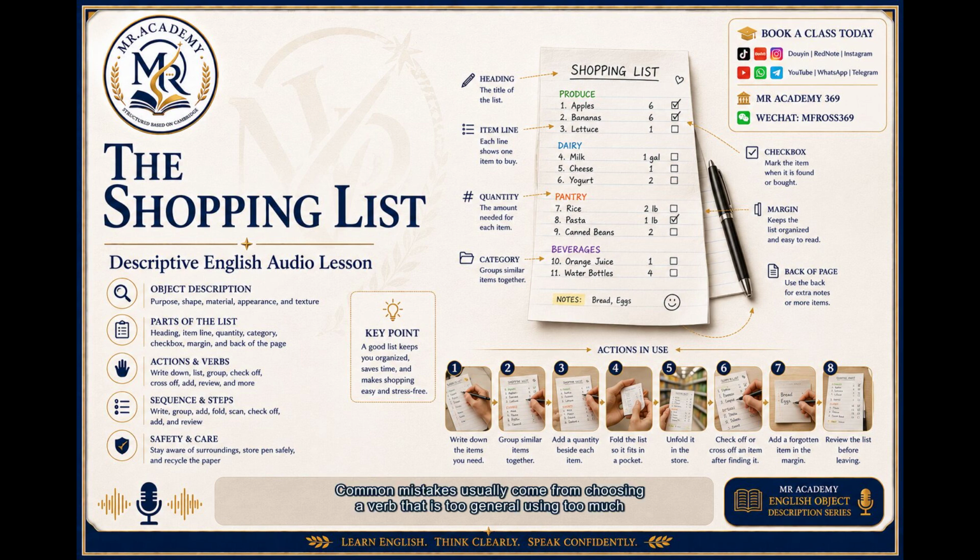Common mistakes usually come from choosing a verb that is too general, using too much force in the description, or skipping the final safety step. Avoid saying only, I open it, I do it, or I put it there, when a more precise action is available. Also avoid adding details that you cannot actually observe. When the design may vary, say, depending on the version, or describe only the parts you can see.